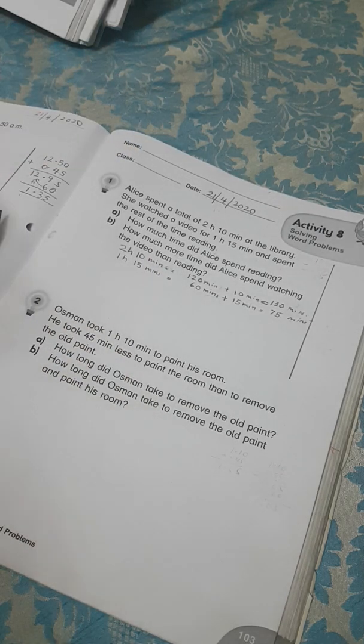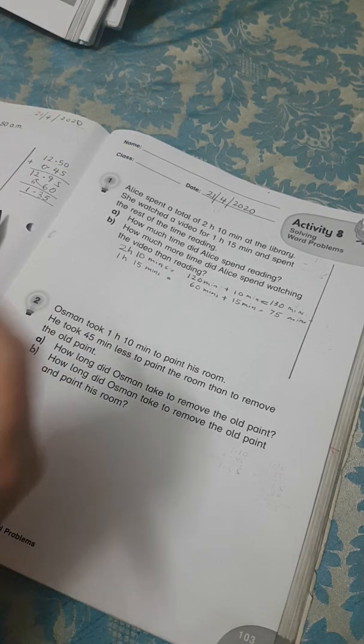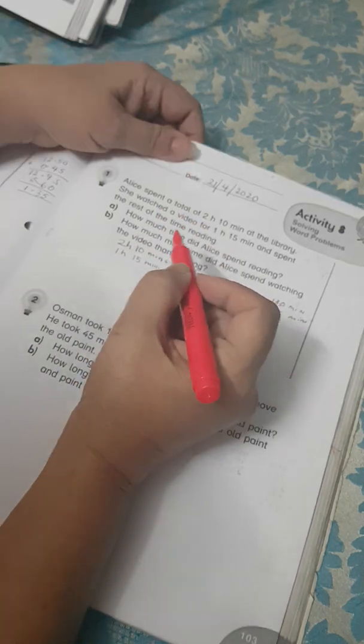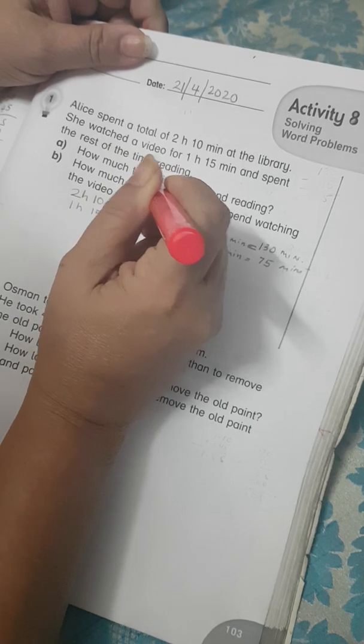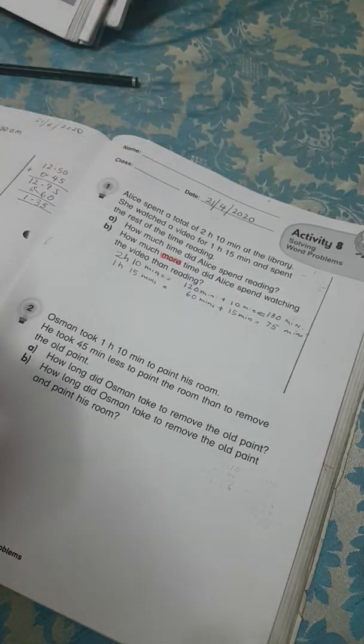So we are going to highlight the word more. Okay, I'm going to highlight it. You also need to highlight. Alright, so that is for B. Now, I'm going to do the A first.